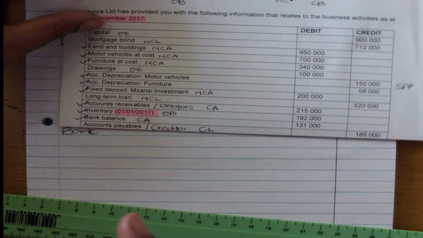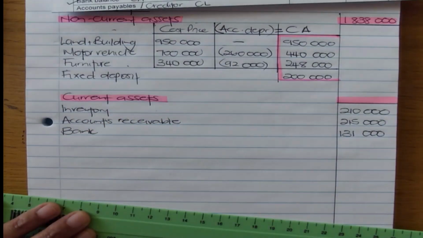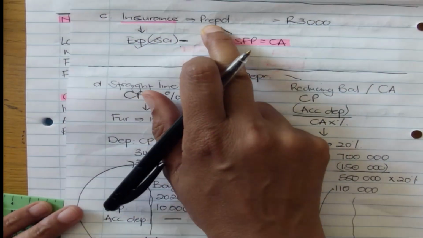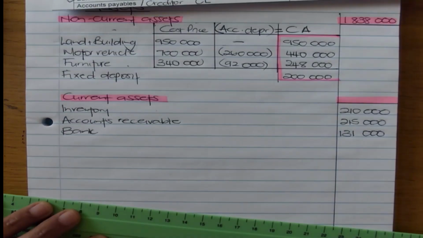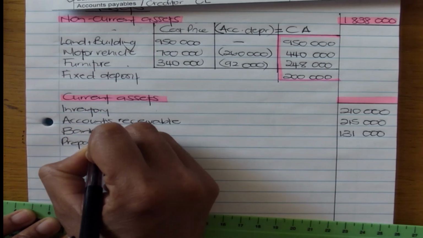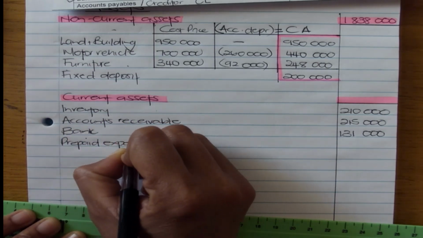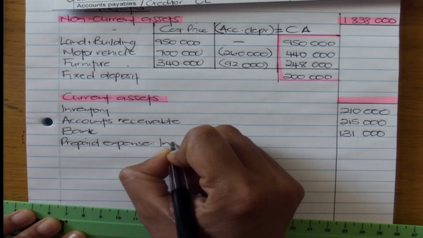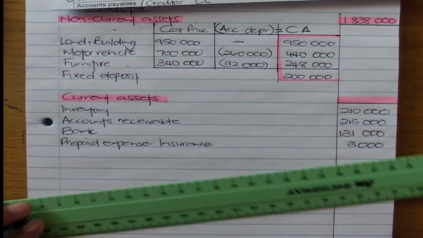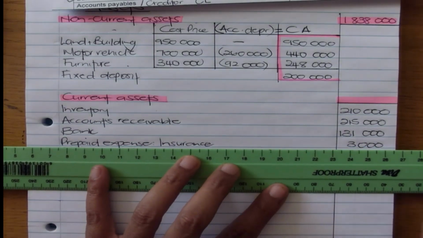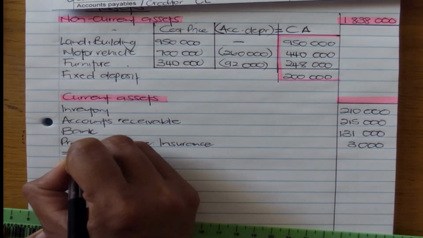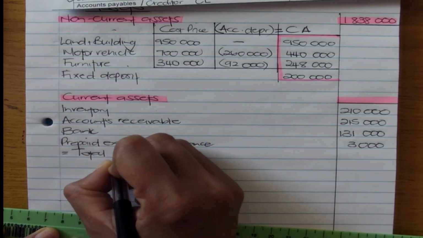And you need to remember our insurance. So you're going to write, now what was this? Insurance was an expense that was prepaid. So you're going to write prepaid expense, and then you'll write insurance, and you'll write the 3,000 rand. So you're going to write prepaid expense, insurance, and then you're going to write the 3,000. And that's that. And then you're going to write is equal to total assets.